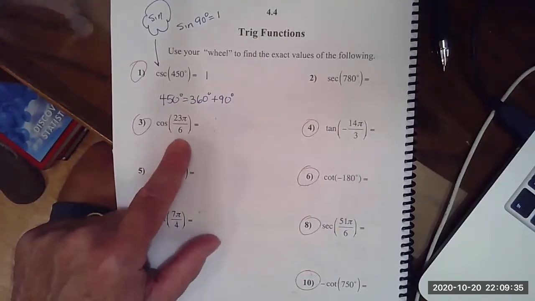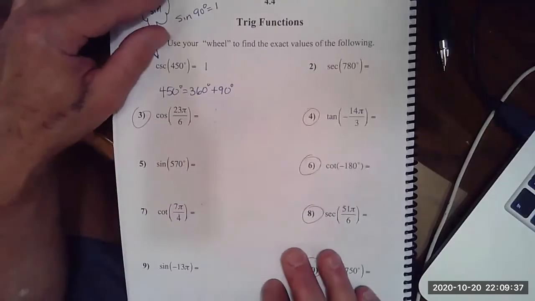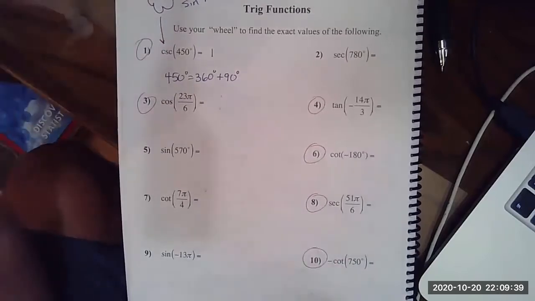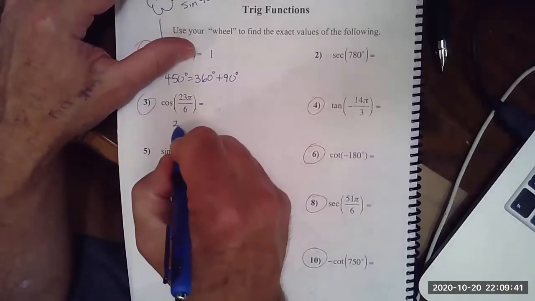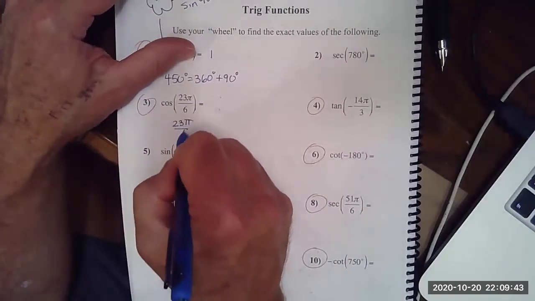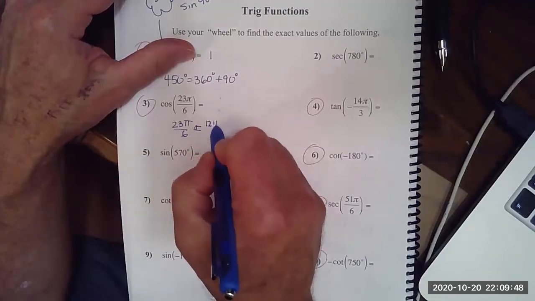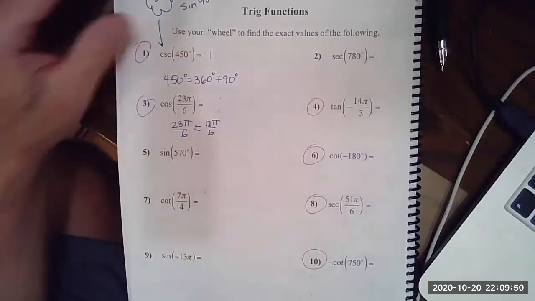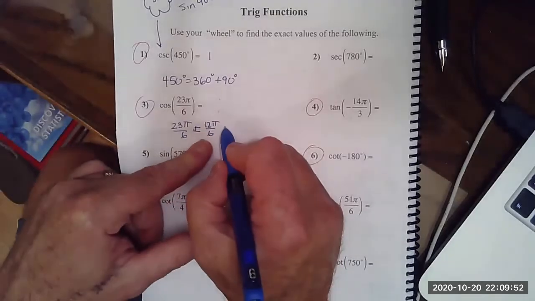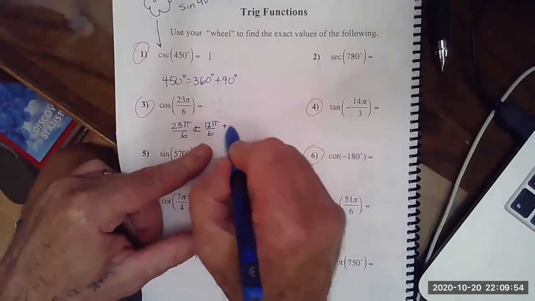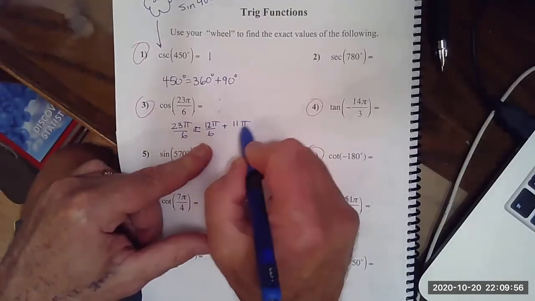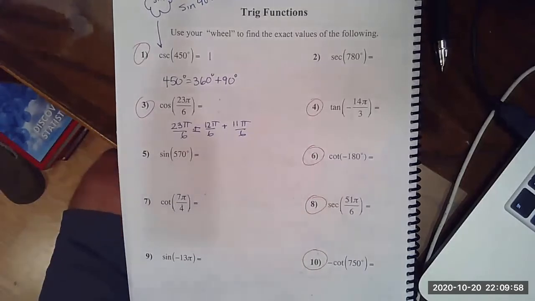Okay, 23 pi over 6. It's more than 2 pi. So 23 pi over 6 equals 12 pi over 6, which is 2 pi, plus a little bit left over, 11 pi over 6. So I'm stopping at 11 pi over 6.